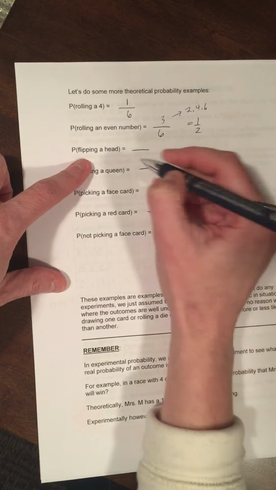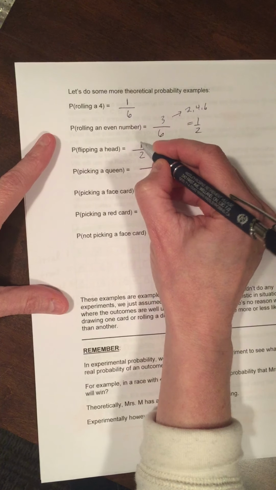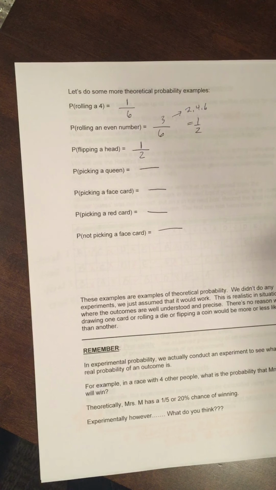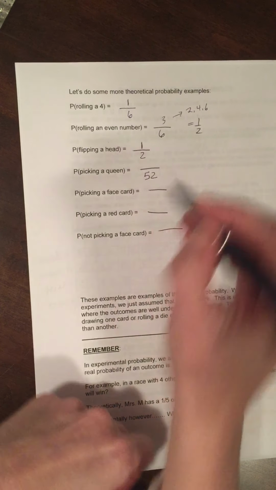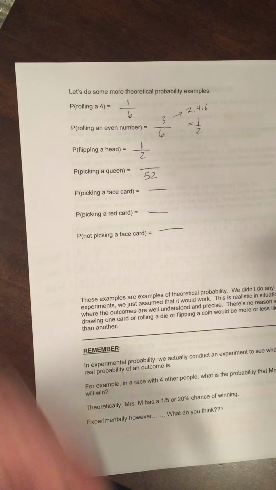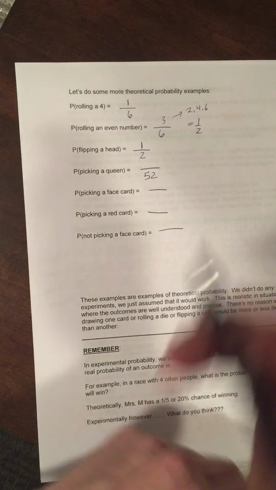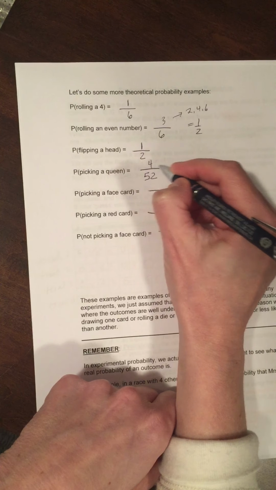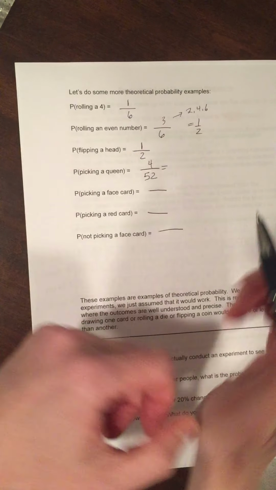Probability of flipping a head. 2 sides on the coin. One of them is a head. Probability of picking a queen. So imagine that I took a deck of cards and I fanned them out in front of you. Just a beautiful fan of cards. And you were going to pick one for me. How many of those 52 cards are queens? Queen of hearts, queen of diamonds, queen of spades, queen of clubs.